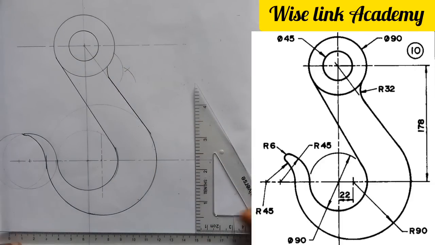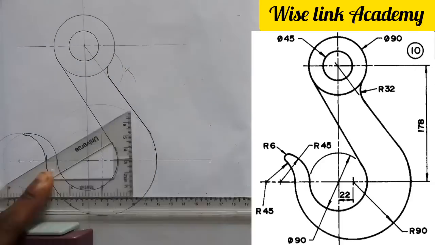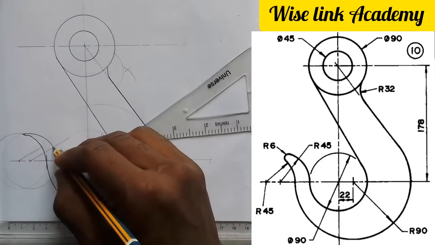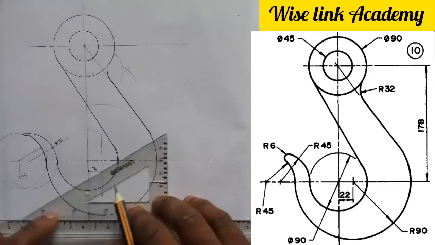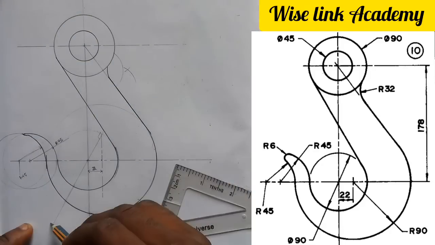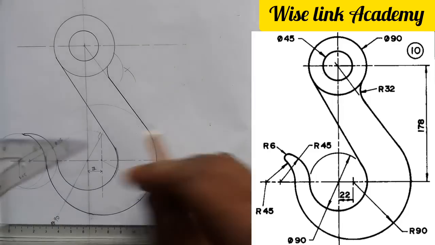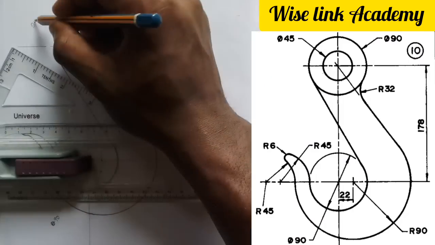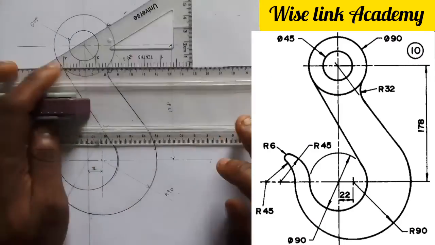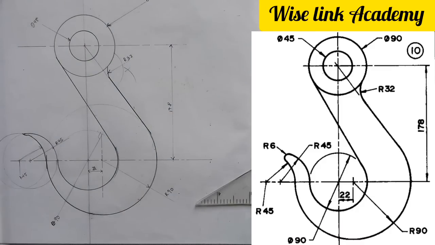If I dimension that, I get what? So here is what I have after dimensioning.